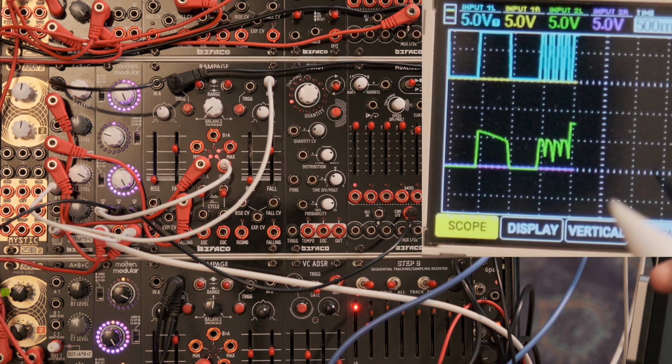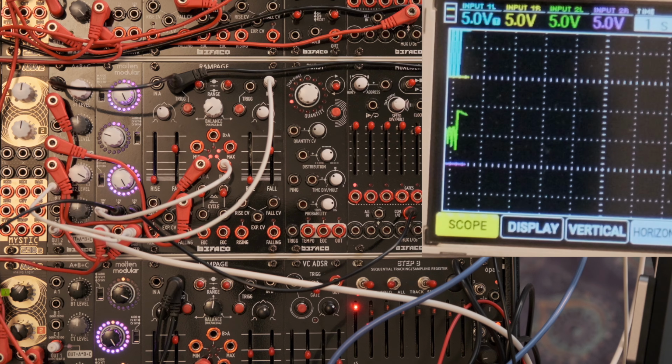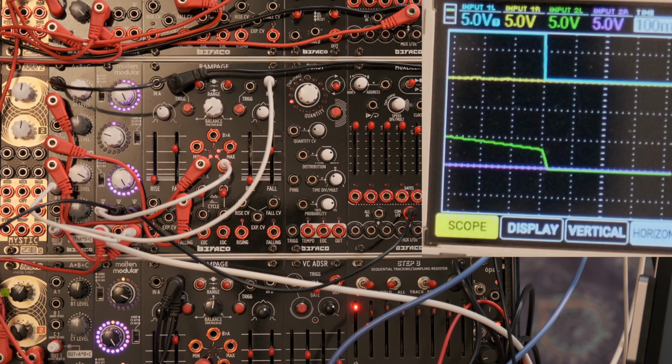And then, same thing, when the gate ends, let me zoom in a little bit, you can see that there's still a little bit of decay time on the envelope. So it doesn't close immediately. When the gate ends, there's still a little bit of decay or release at the end of the signal.